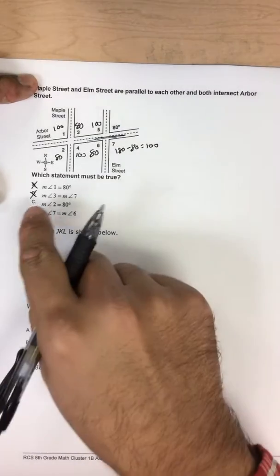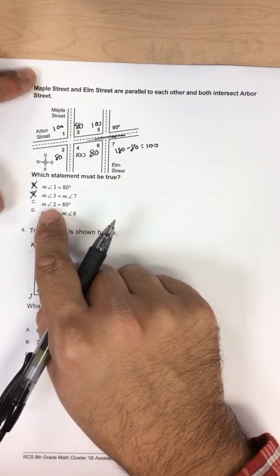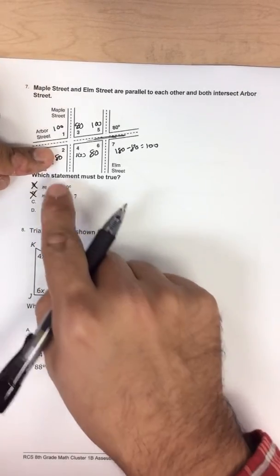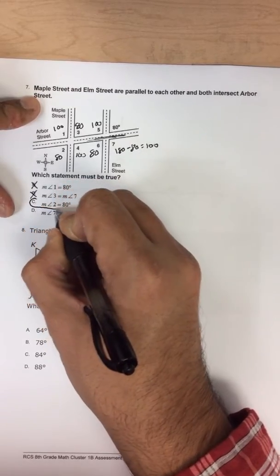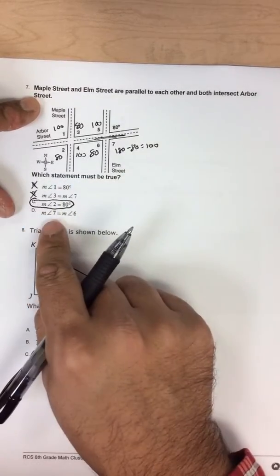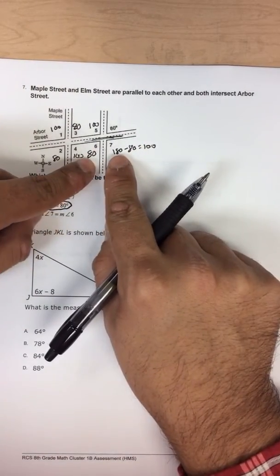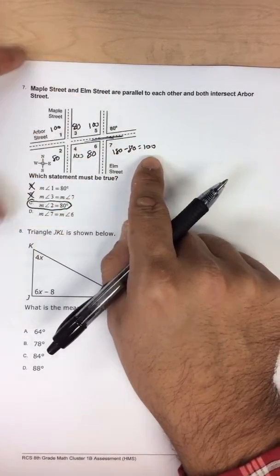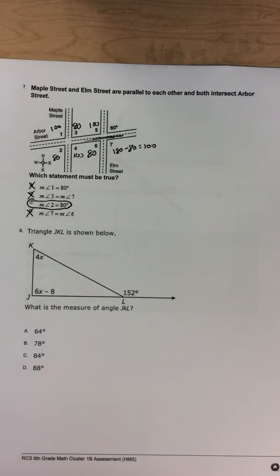Answer choice C, they're saying the measure of angle 2 equals 80. Angle 2 is right there and it does equal 80. So I know my answer is C. Now if you look at D, it says that 7 and 6 are equal to each other. Clearly, angle 6 is 80, angle 7 is 100, so there's no way that it could be answer choice D. So we were right. The answer is C.